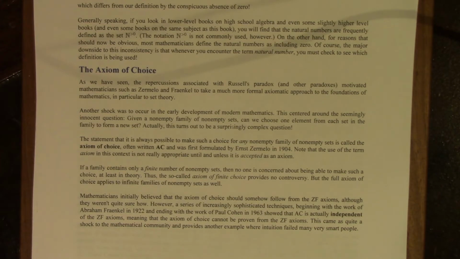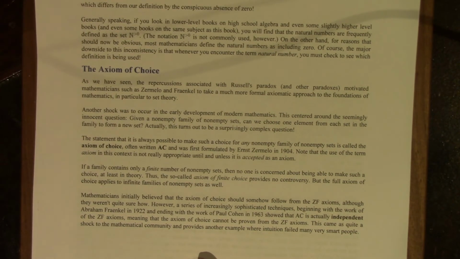However, a series of increasingly sophisticated techniques, beginning with the work of Frankel in 1922 and ending with the work of a mathematician named Paul Cohen in 1963, showed that the axiom of choice is independent of the ZF axioms, meaning that it cannot be proven. The axiom of choice cannot be proven from the ZF axioms. There cannot be a proof. And that came as quite a shock to the mathematical community. And it provides another example of where intuition failed many smart people.